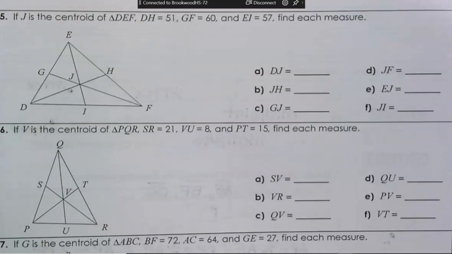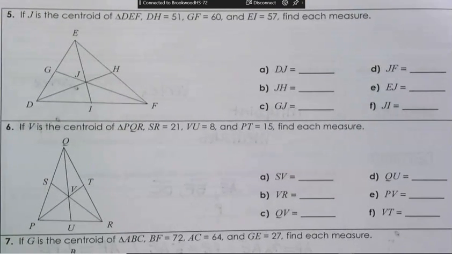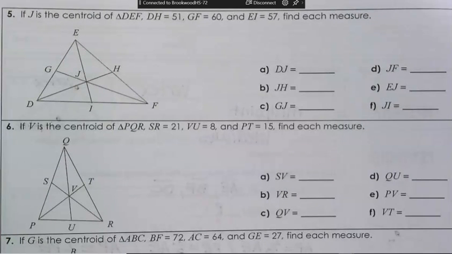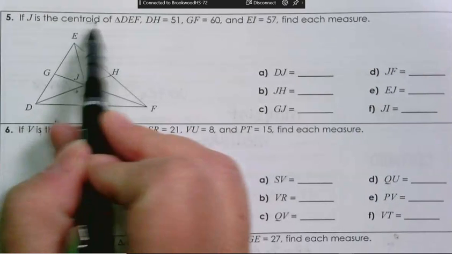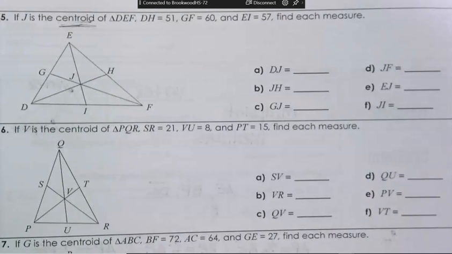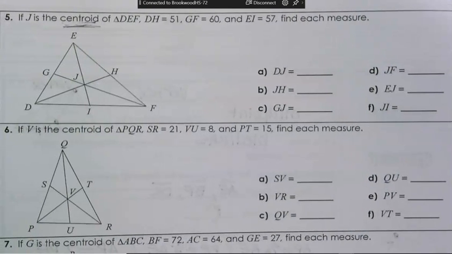I know the screen is frozen. So unfreeze that. There. So we are picking up on page 8 of your packet. This is number 5 at the top of the page. It says if J is the centroid. So as soon as it tells me J is the centroid, they're telling me that all these segments that I see here are medians. And that whole 2-to-1 relationship, 2/3 to 1/3 relationship applies.